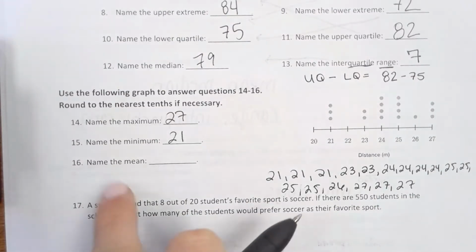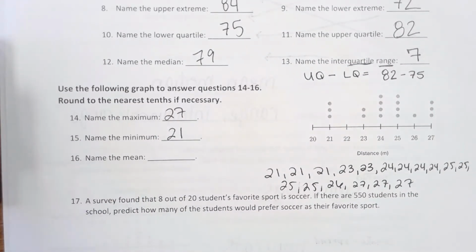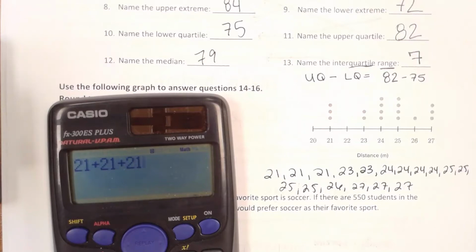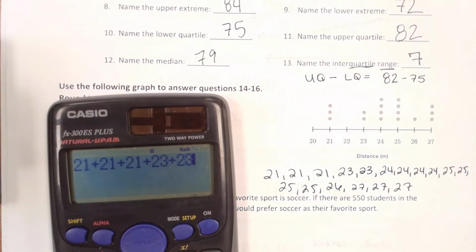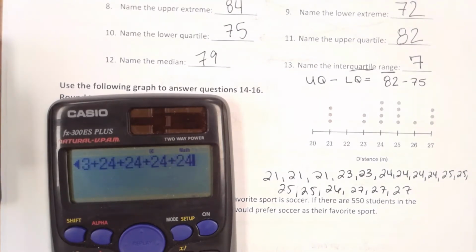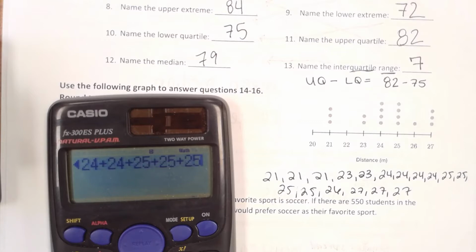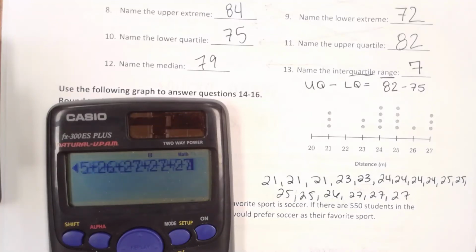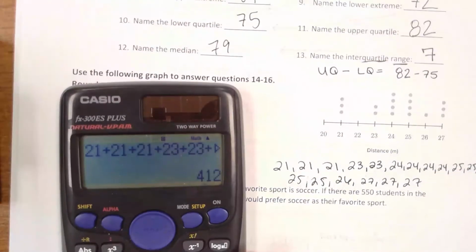And then the last thing that you guys have to do is find the mean. So remember, to find the mean, you're just finding the average of the numbers. So all that you're doing is you're adding up all these numbers and then dividing it by how many you have. So I'm going to take 21 plus 21 plus 21 plus 23 plus 23 plus 4 24s plus 4 25s plus a 26 and plus 3 27s. Hit equals, and that equals 412.